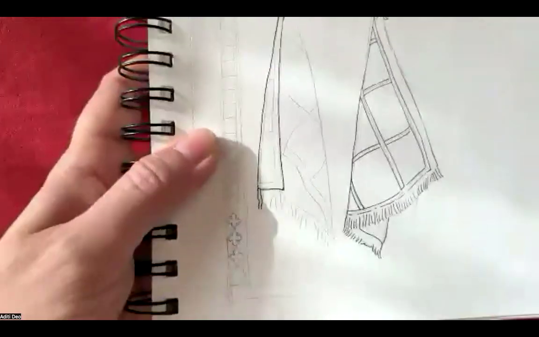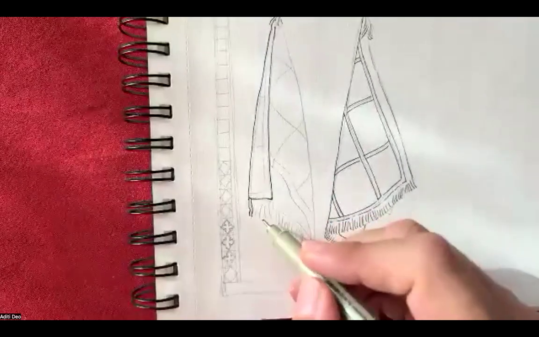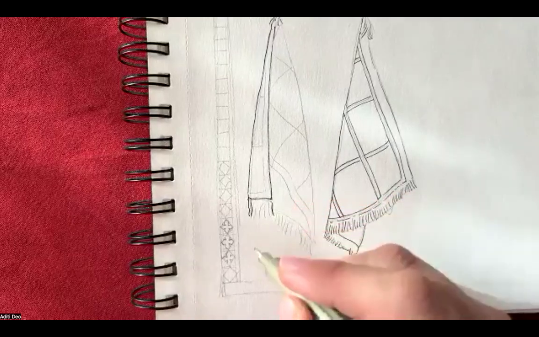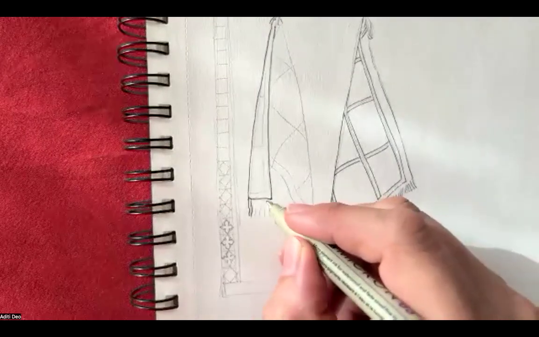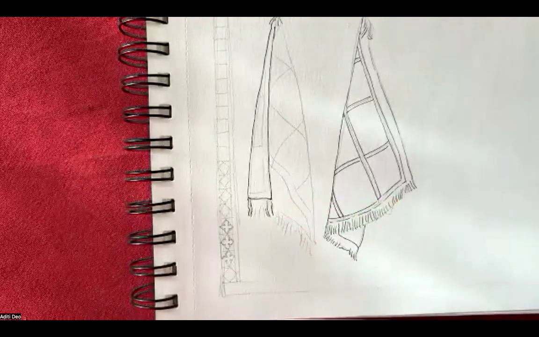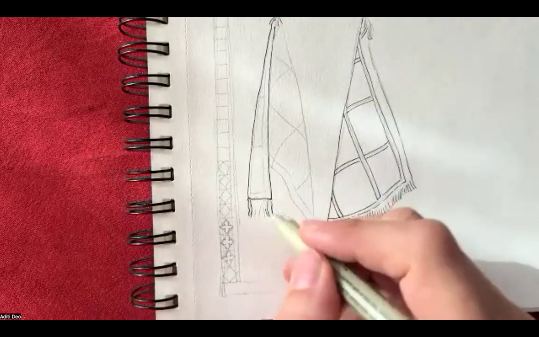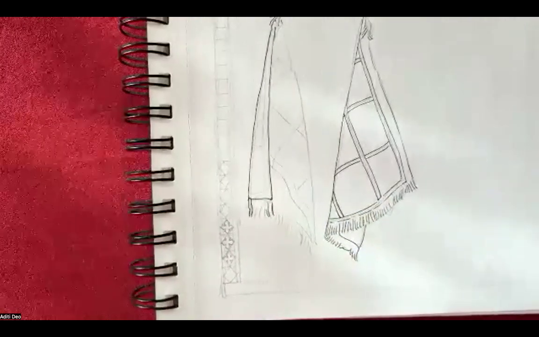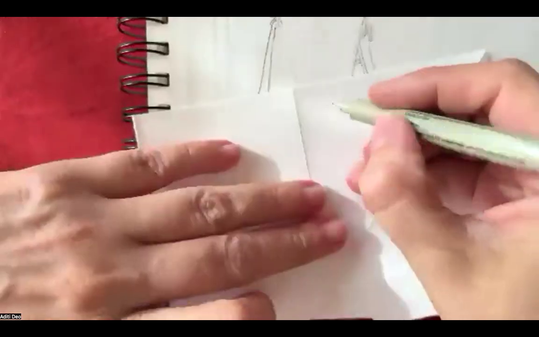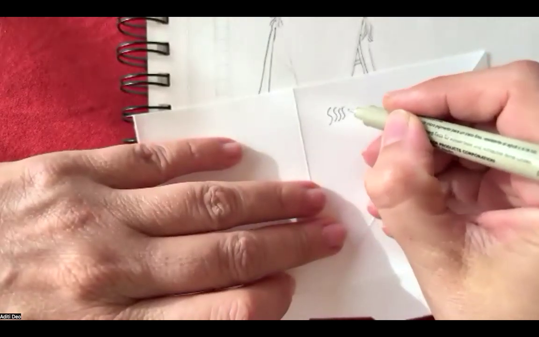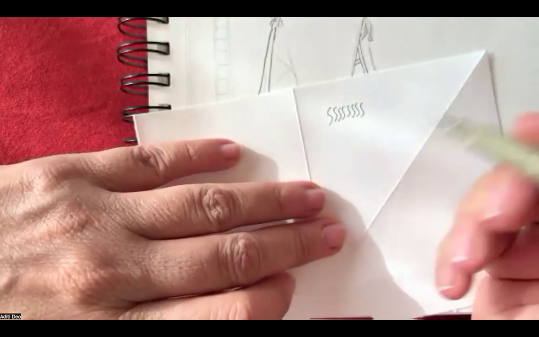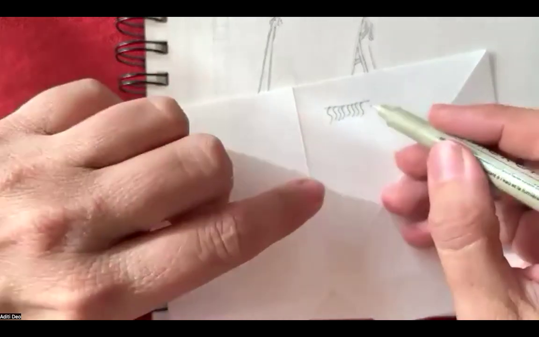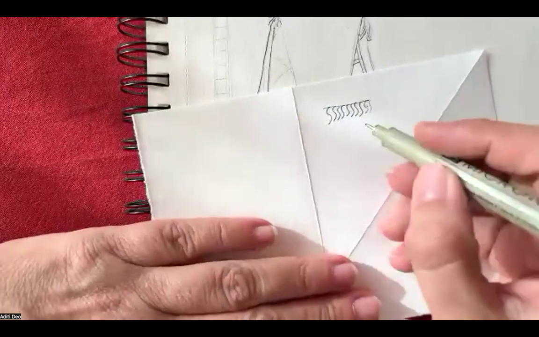Now, another thing also at the bottom is please don't draw a zigzag line. Draw lines which are like the tassels you see. If we draw all these snake-like lines, I'll show you. Just because you want it to look like tassels, if you draw this, that is not how the tassels are. They just tend to look like very untidy lines.